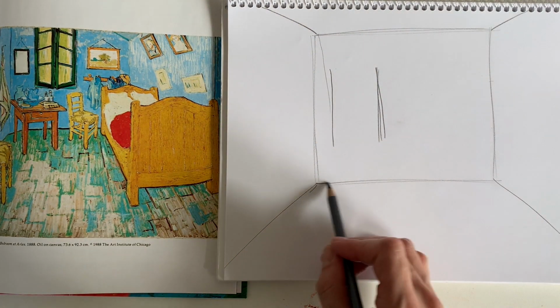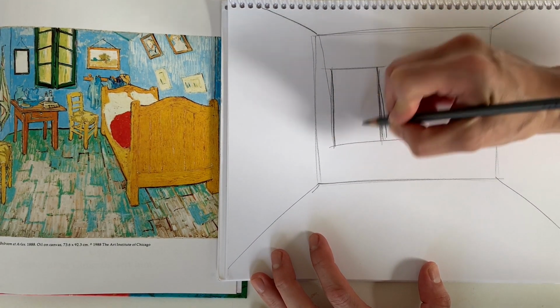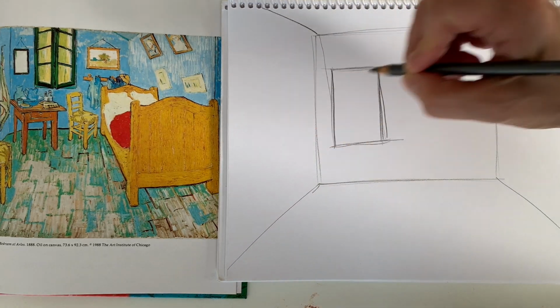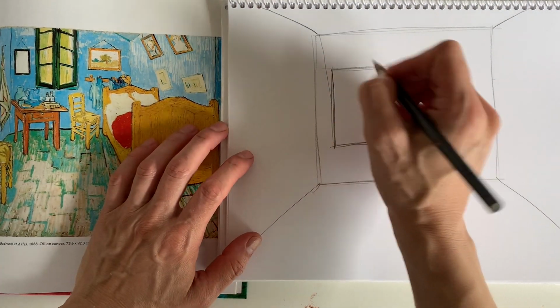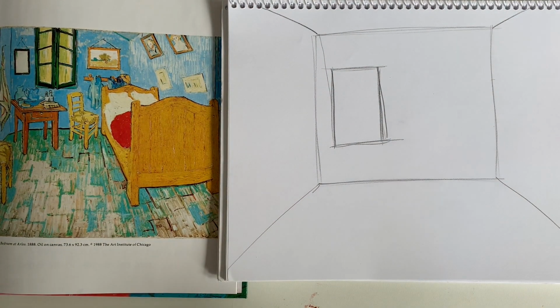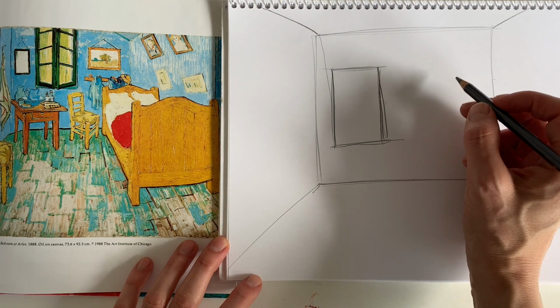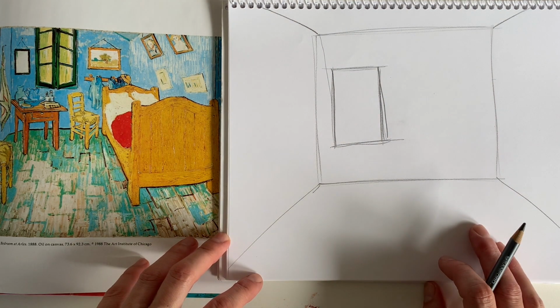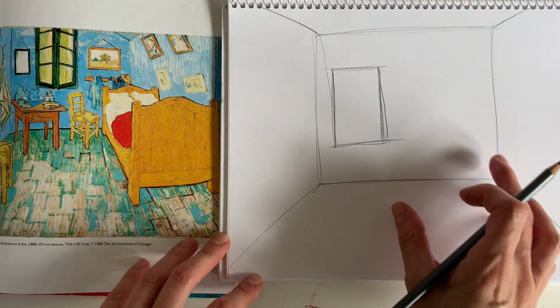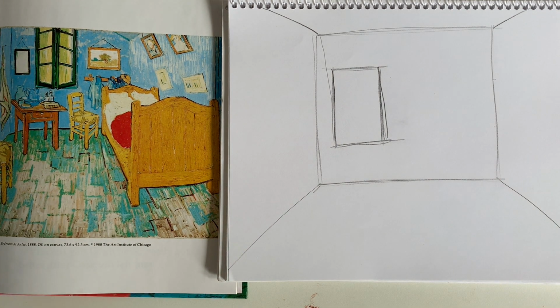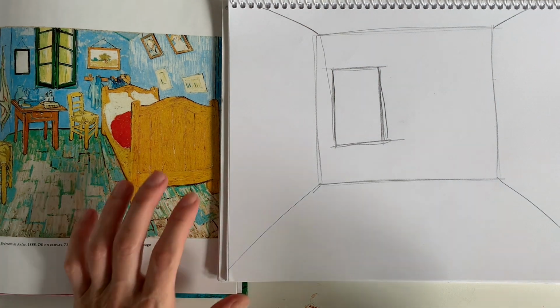If you're having trouble with straight lines like I am, if you keep your wrist connected and move your whole arm, you're going to have an easier time than if you just try to move this part of your hand. Okay, so I've got my window in there, and any pictures or anything else in the room will also fall along those same lines. Now, I'm going to do my bed similar to Van Gogh because I'm looking at my daughter's room, and that is actually how her bed is too, on that side.